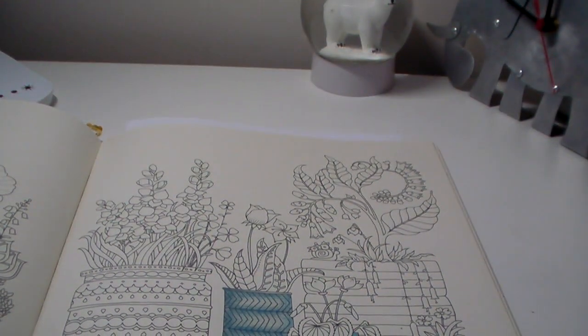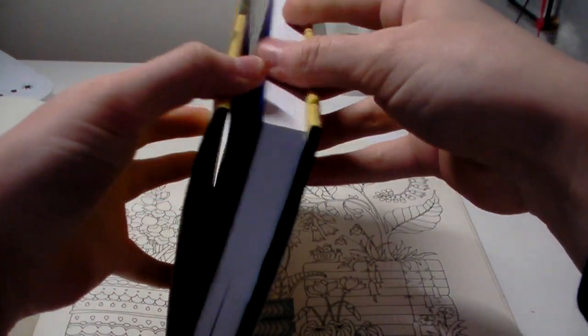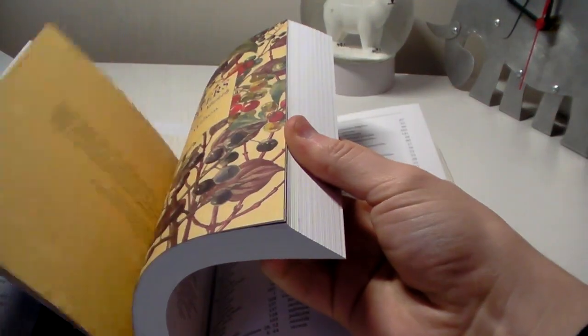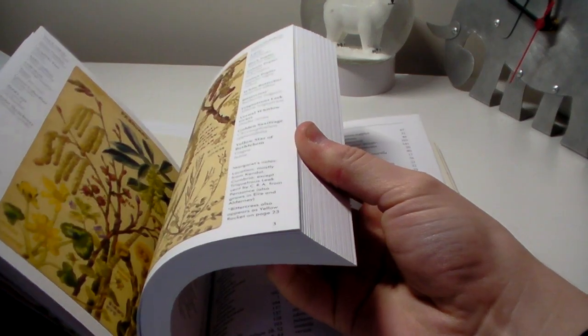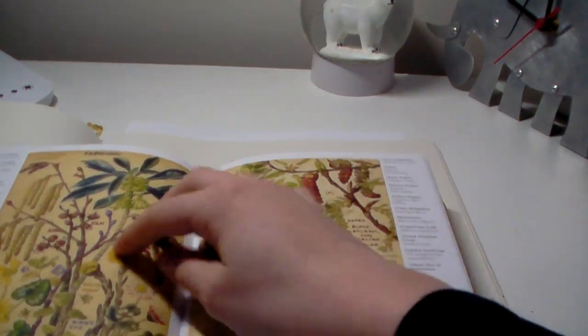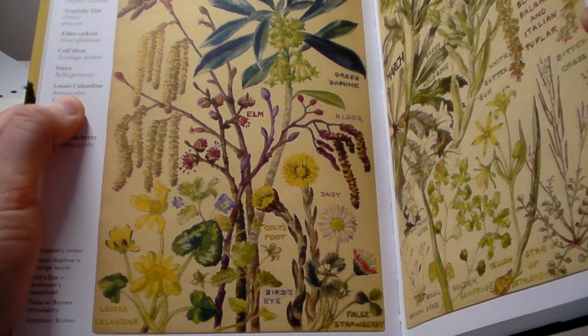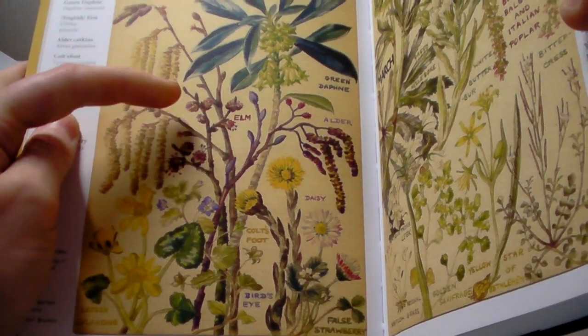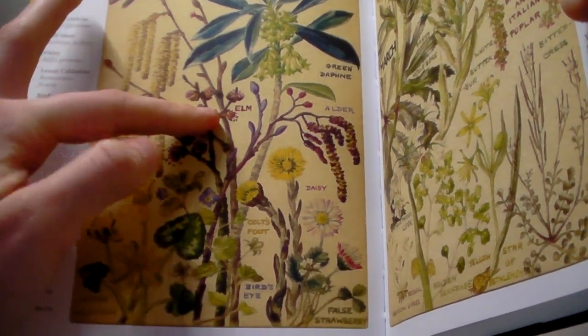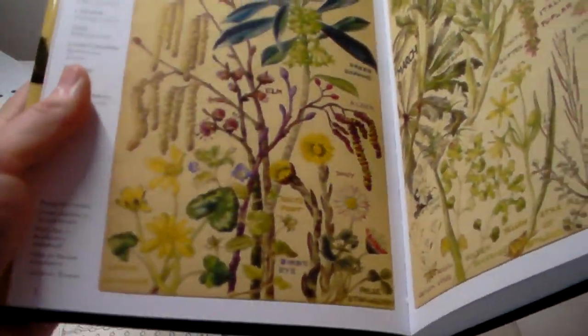So for today I'm going to use this book. So because it's month by month, it's February currently. So if I go to the February section, which is just a page, you can see all of these watercoloured flowers and leaves and things like that, and it tells you what they are. So this one, for example, is elm. This is a daisy over here. So if you're not sure, you could do that.